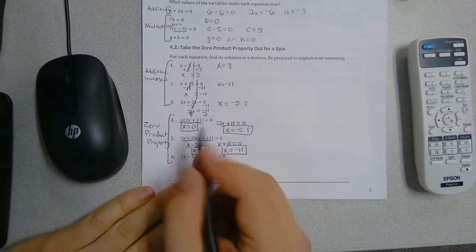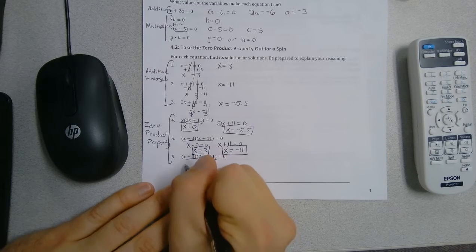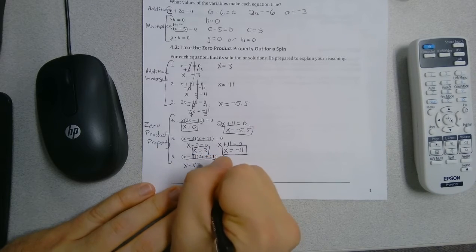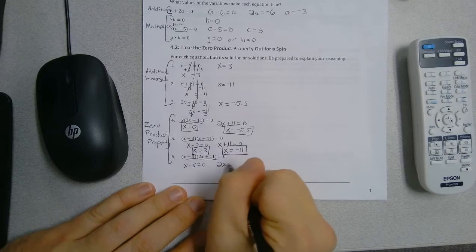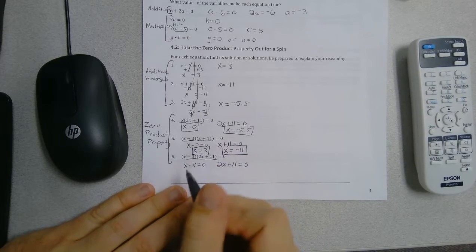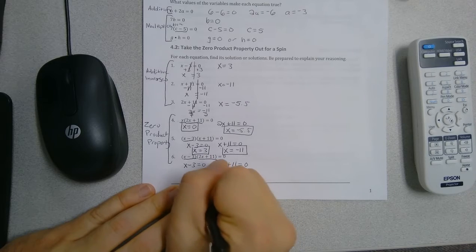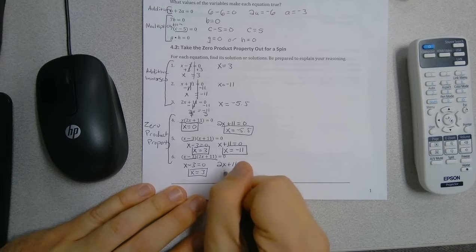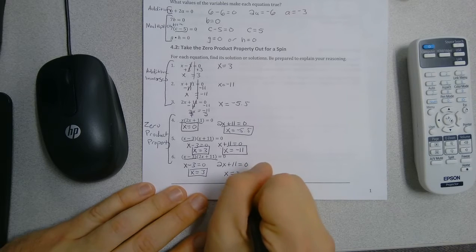And then for number 6, same idea. x minus 3 is equal to 0, and 2x plus 11 is equal to 0. And then we did the work. So we know that x equals 3. And then same thing here. We solved that x equals negative 5.5.